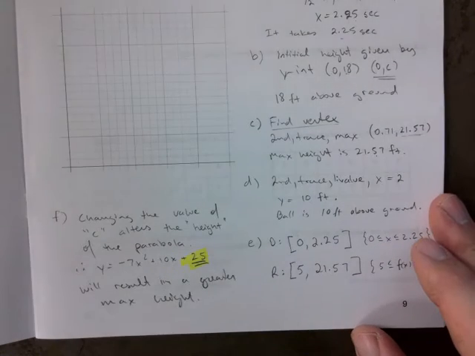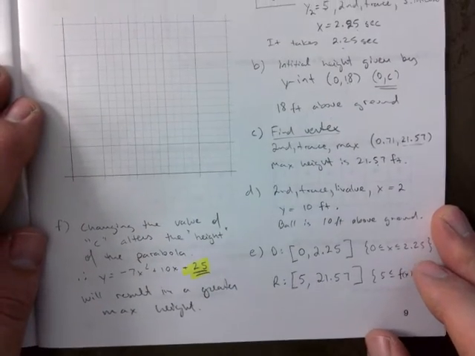The best part, I love the graphing part. I hope you do too.